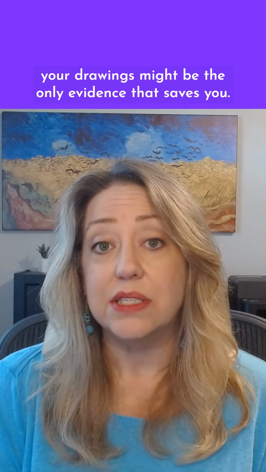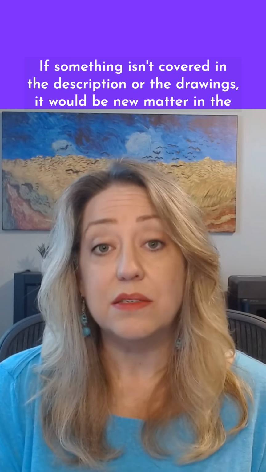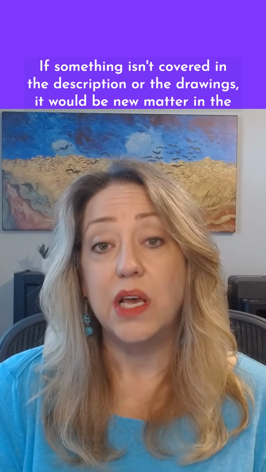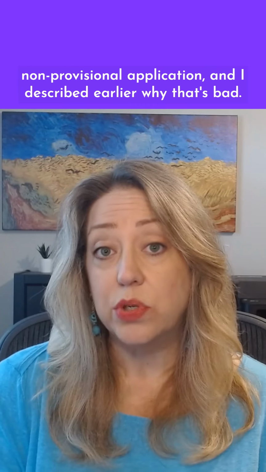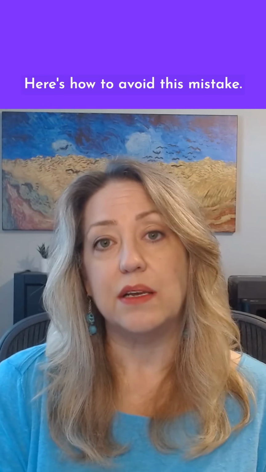If you later need to prove you disclosed a certain feature, your drawings might be the only evidence that saves you. If something isn't covered in the description or the drawings, it would be new matter in the non-provisional application, and I described earlier why that's bad. Here's how to avoid this mistake.